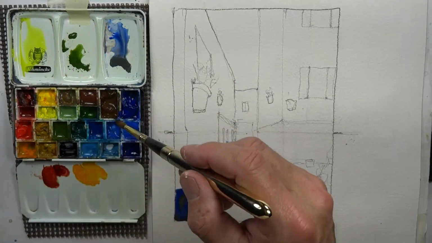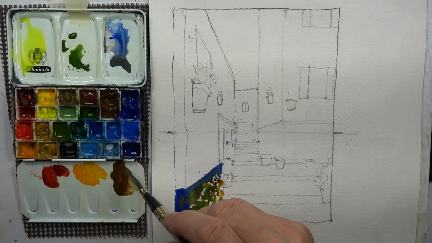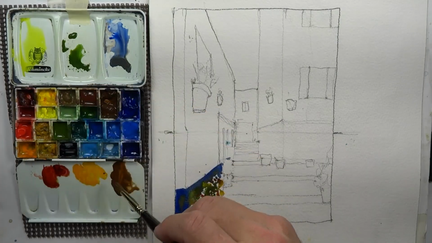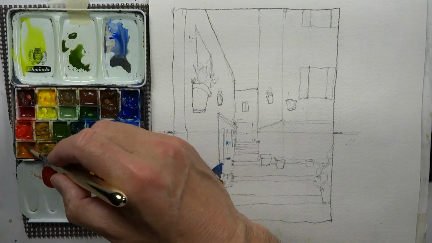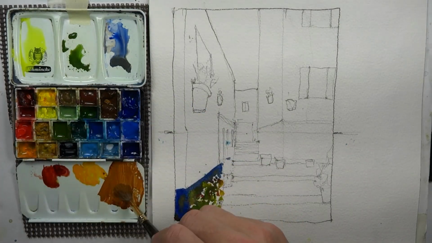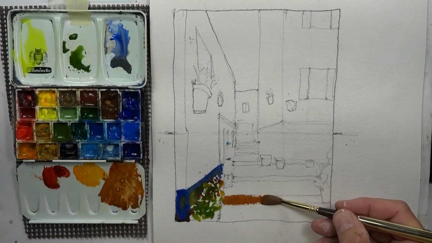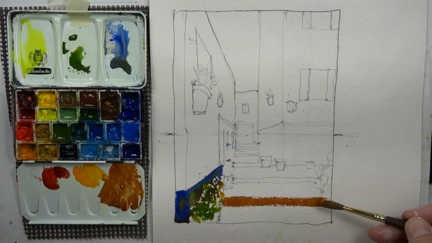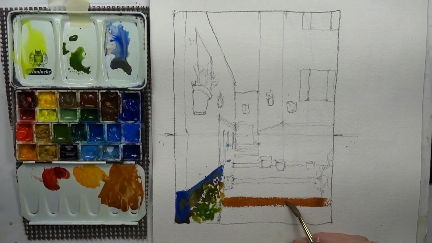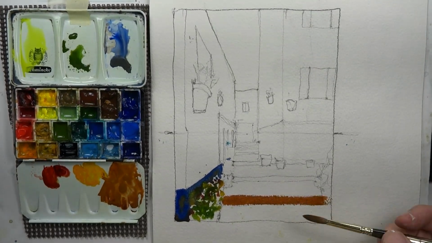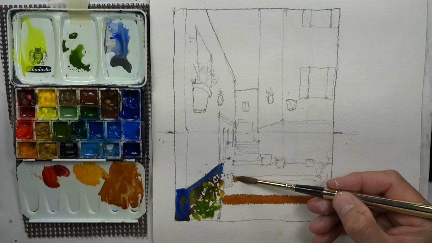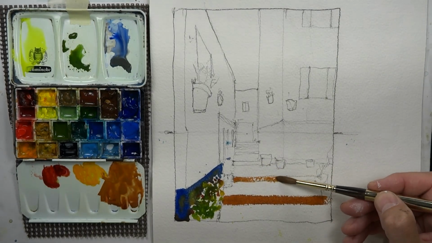Then we're going to try to get this, okay, these are the concrete steps. Concrete steps here. So let's get those colors in.